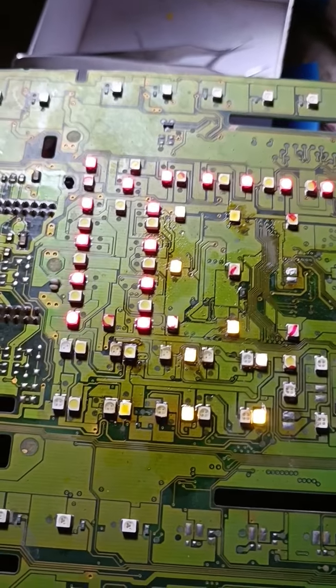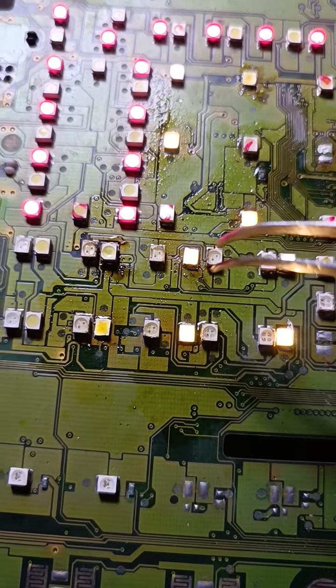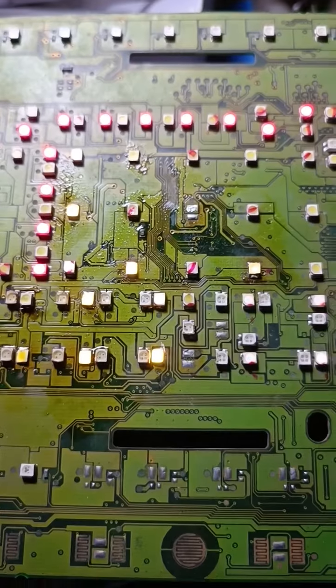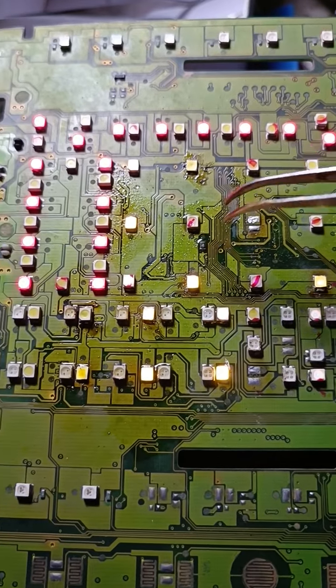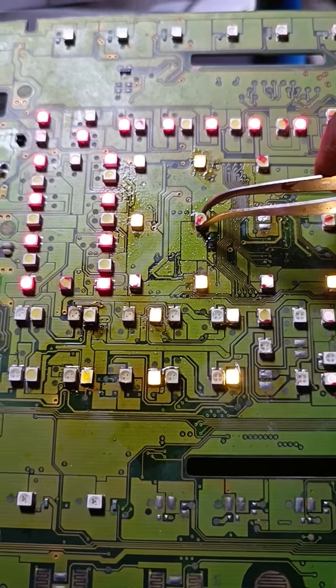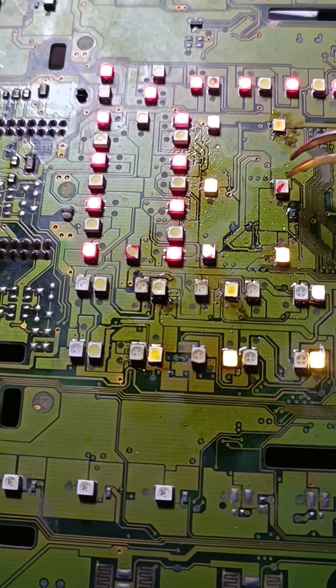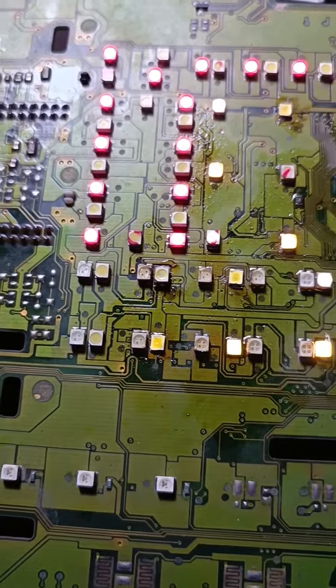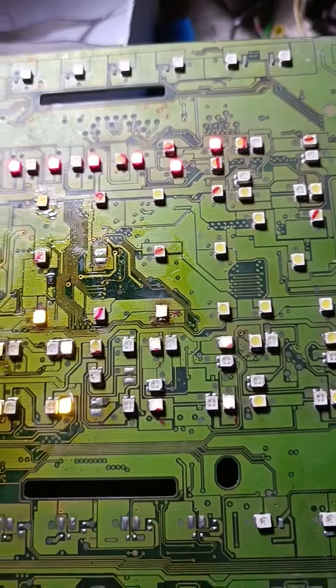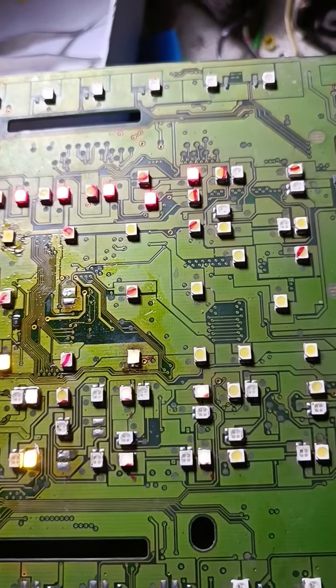Or also you can see this LED is blinking. The problem is here, when I apply current there is another LED defective here. We must check one by one and find where the defective LED is, and we must replace it.